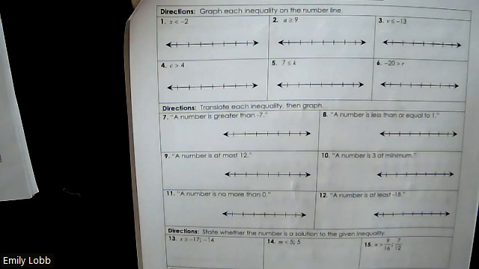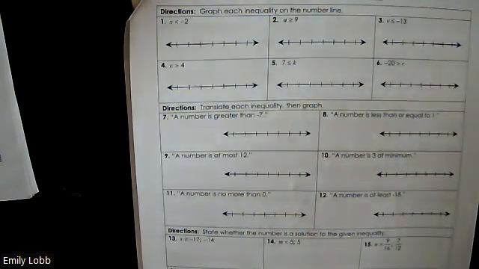Somebody turned in their checklist with no name on it. Faith, is that you? What pages do we have?